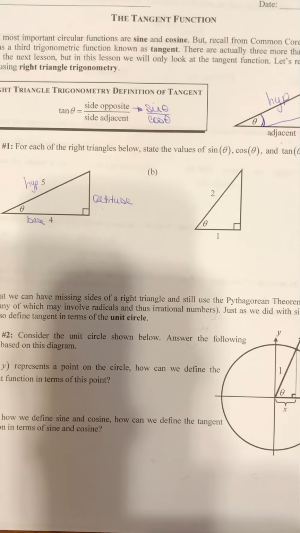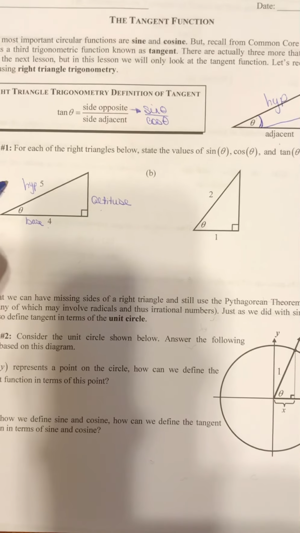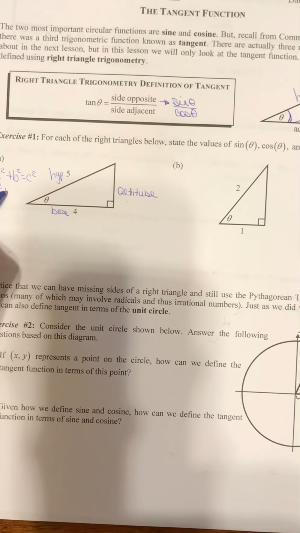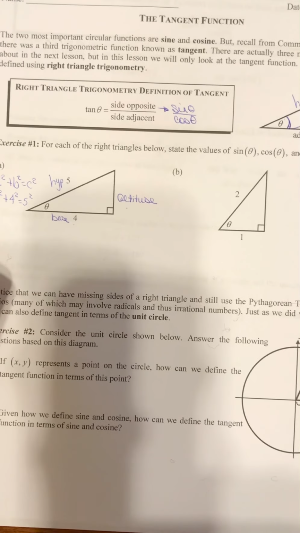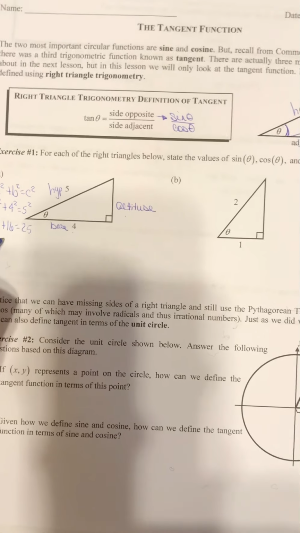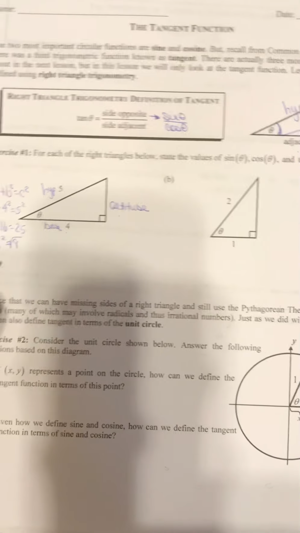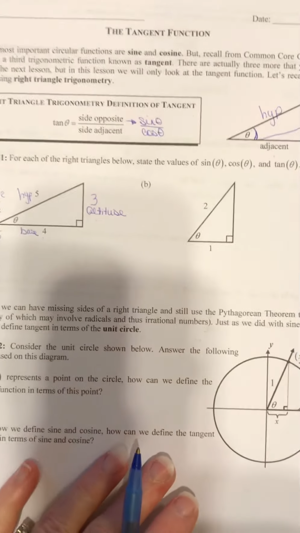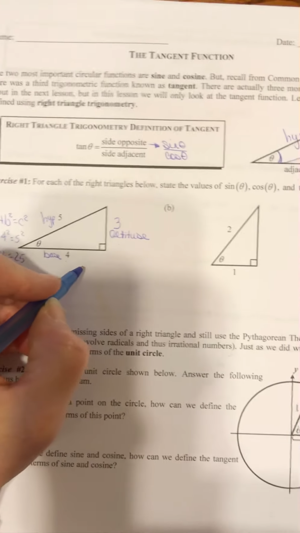So if we again have our a squared plus b squared equals c squared, we are now going to have a squared plus 4 squared equals 5 squared. So now we have a squared plus 16 equals 25. a squared equals 9, square root, and a equals 3. So now my altitude is 3. Again, once I know the sides of my triangle, I know everything.